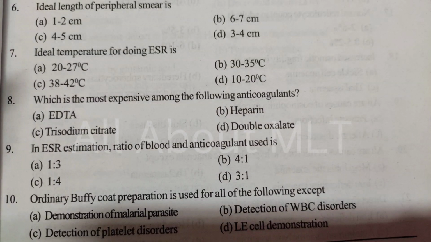Ideal temperature of doing ESR is option A 20 to 27 degrees Celsius, option B 30 to 35 degrees Celsius, option C 38 to 42 degrees Celsius, option D 10 to 20 degrees Celsius, and the answer is option A 20 to 27 degrees Celsius. Which is the most expensive among the following anticoagulants? Option A EDTA, option B heparin, option C trisodium citrate, option D double oxalate, and the answer is option B heparin.